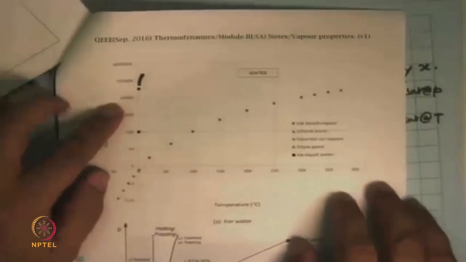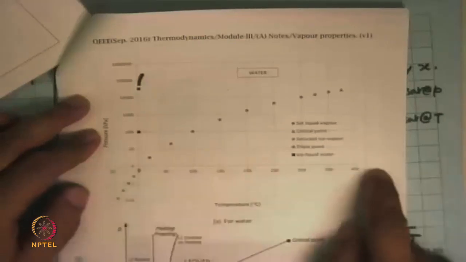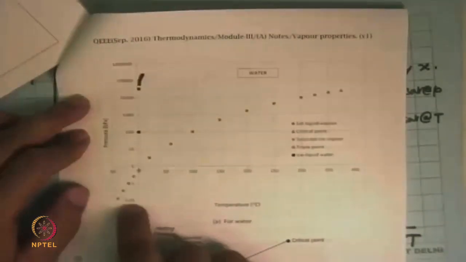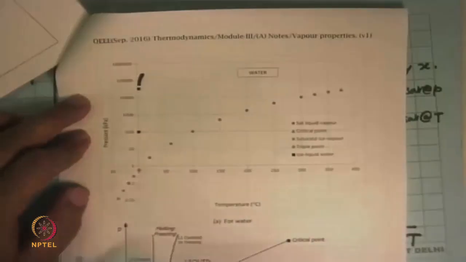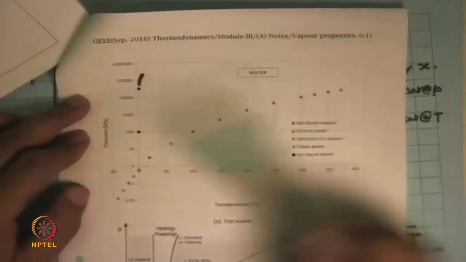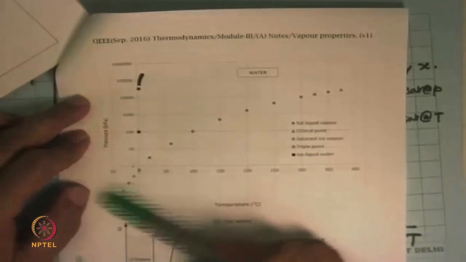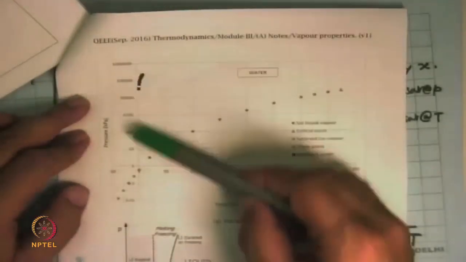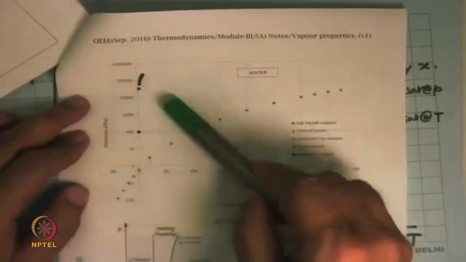Okay, this one. So this is the actual plot for water, and you can see the scale here is in degrees Celsius. This side is pressure, logarithmic scale, 0.01 kilopascal to 1 lakh kilopascal. This line is the saturated line, liquid vapor line. These points are solid liquid lines, solid vapor line. And this is ice or solid ice on this side, solid phase, and here there is liquid phase.